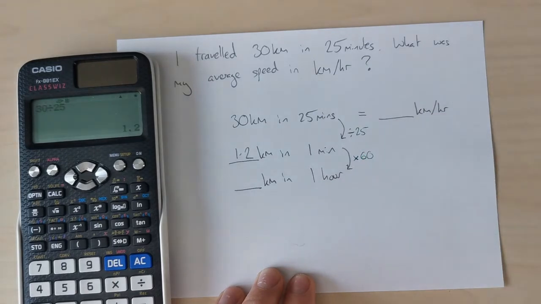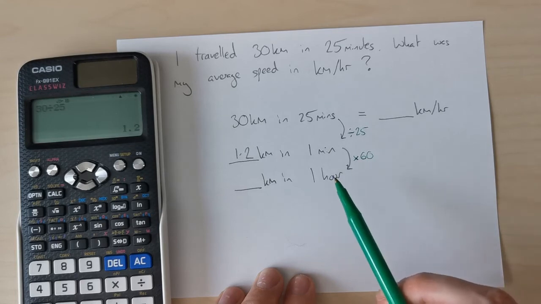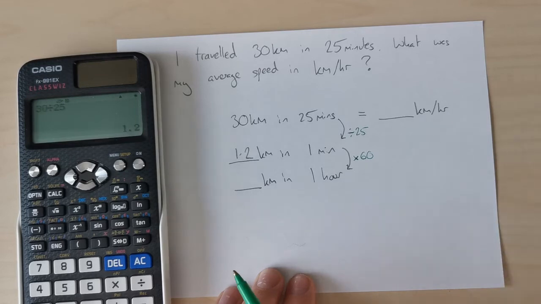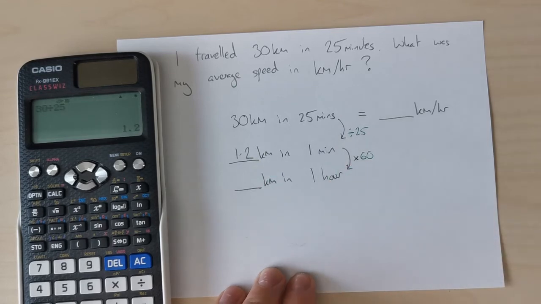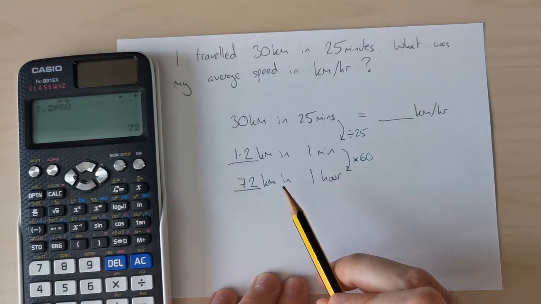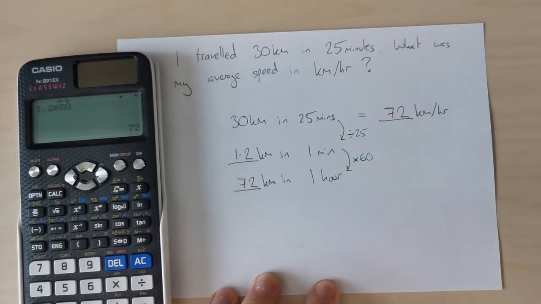So what we're going to do now, so 2 steps of this problem, we're now going to times our 1 minute by 60 to turn it into 1 hour. So this now matches the unit of time we needed for our speed for a final answer. So our 1.2 kilometres, we're now going to times by 60. So let's now put that into the calculator. 1.2 times 60, and that gives us a result of 72. So 72 kilometres in 1 hour. So that means our average speed is 72 kilometres per hour.